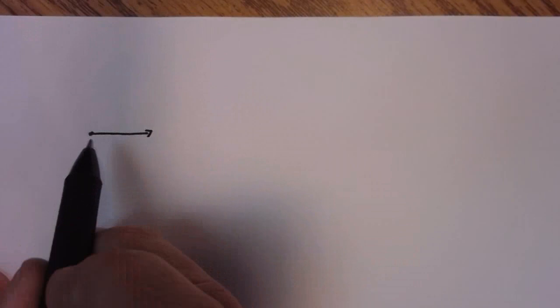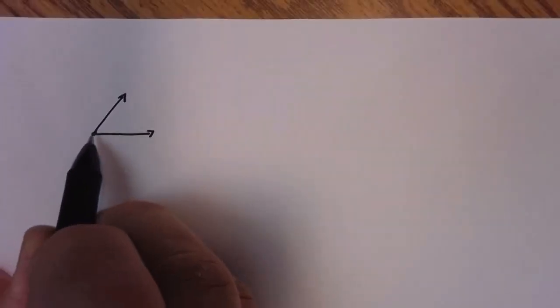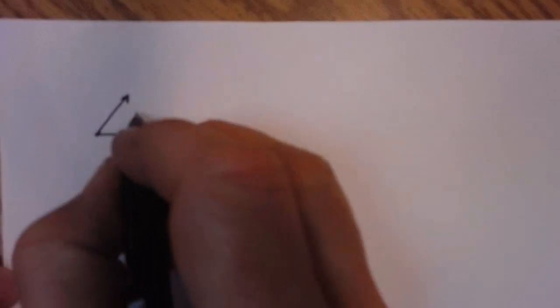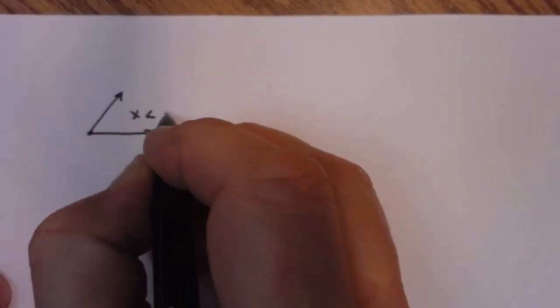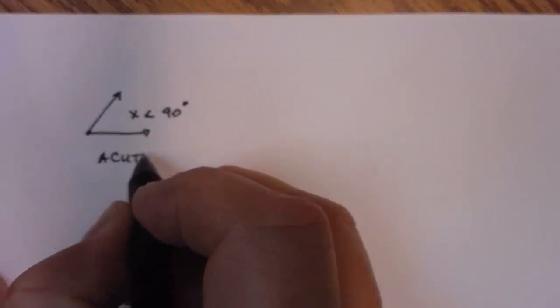Quick refresher from yesterday: if you have half a line, which is basically one endpoint and goes infinitely in the other direction, that's called a ray. If that ray intersects a second ray at the same endpoint, which is called your vertex, that creates a figure called an angle. This particular angle has a measure that's less than 90 degrees. This is called an acute angle.